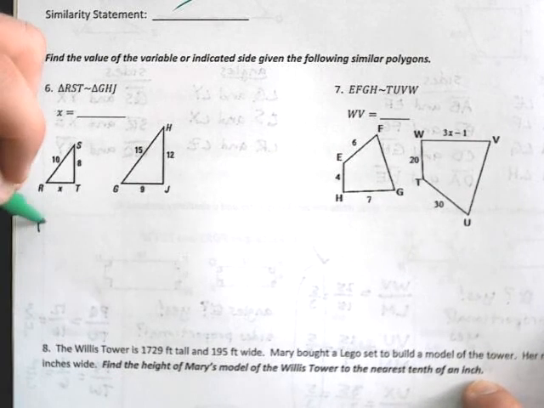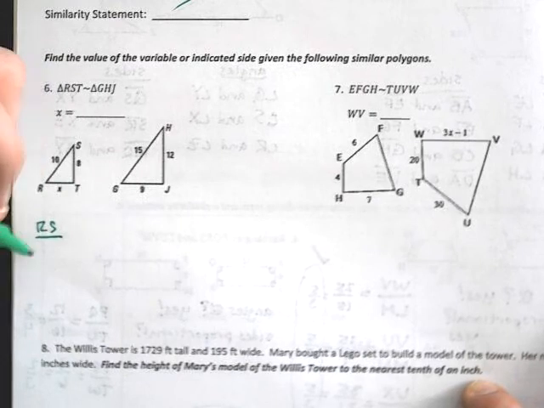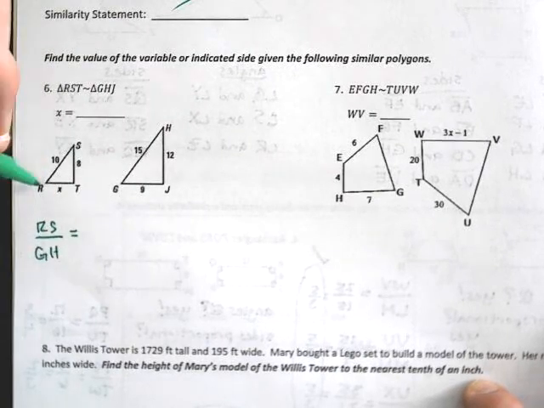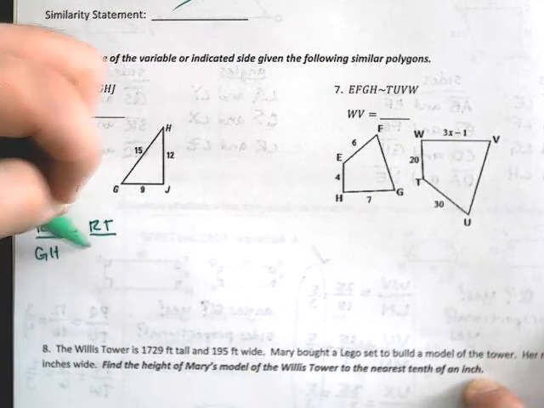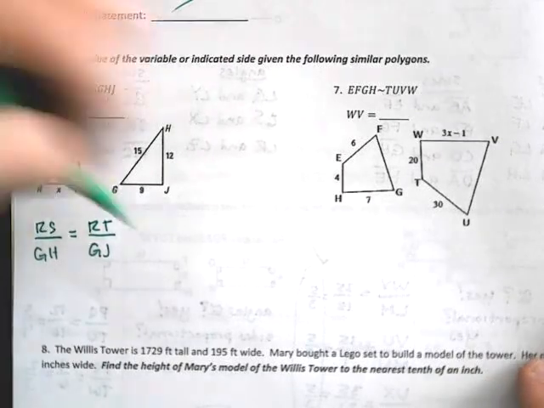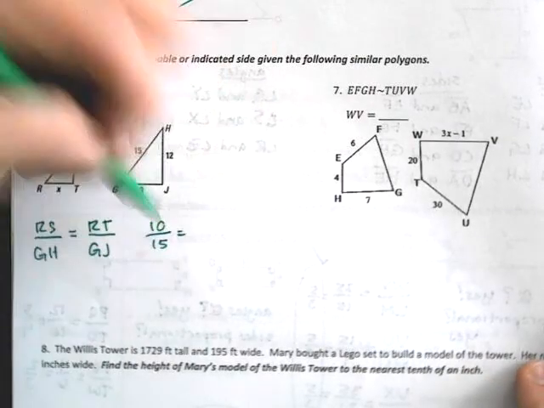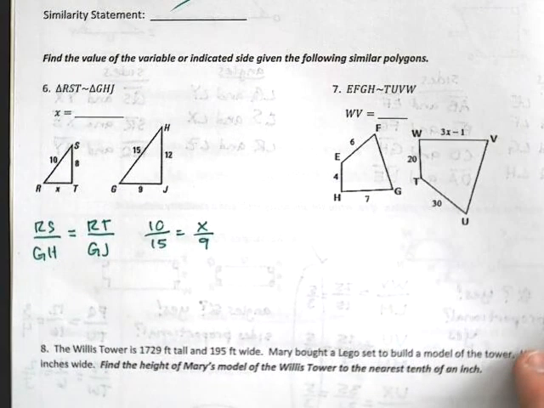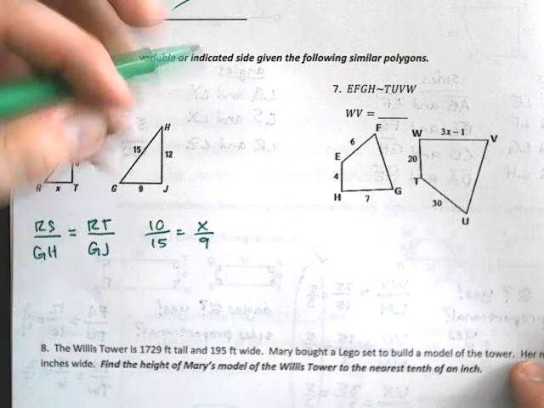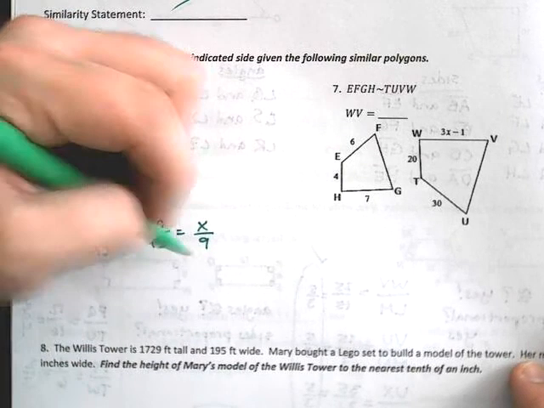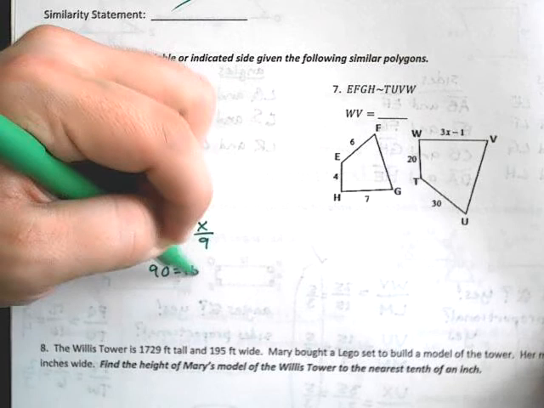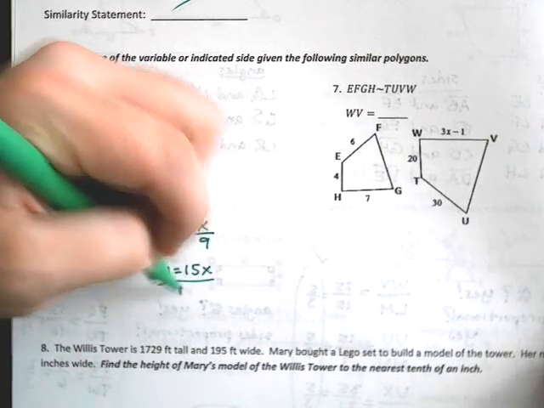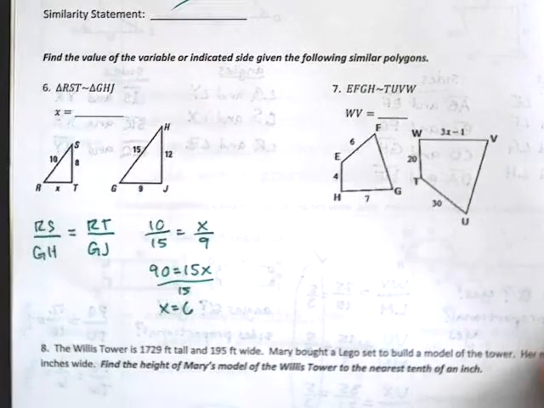So I'm going to go RS over GH needs to be equal to RT over GJ, and now I'm just going to plug in. 10 over 15 has to be equal to x over 9. So when I, my bad guys, sorry, when I cross multiply, I end up getting that 90 is equal to 15x, or x equals 6.